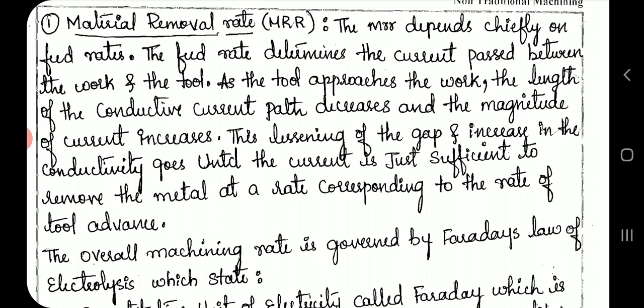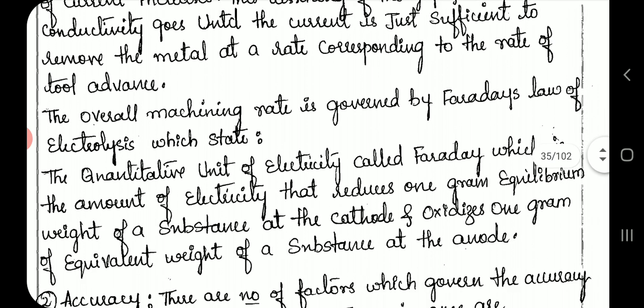The overall machining rate is governed by Faraday's law of electrolysis, which states the quantitative unit of electricity called Faraday, which is the amount of electricity that reduces 1 gram equivalent weight of a substance at the cathode and oxidizes 1 gram equivalent weight of a substance at the anode.